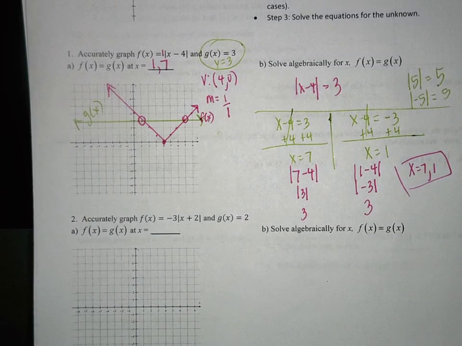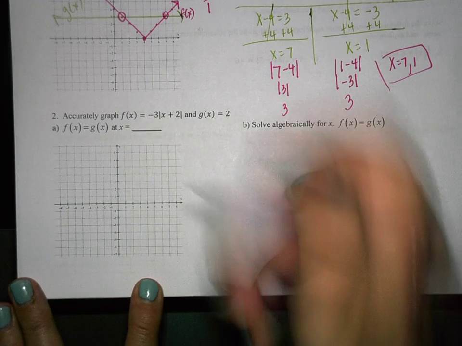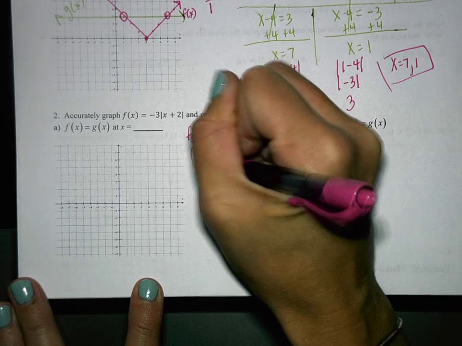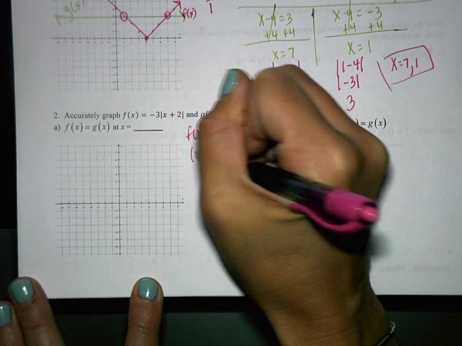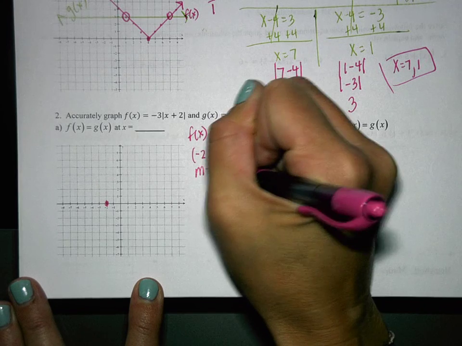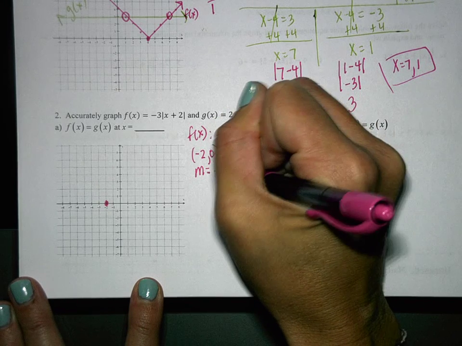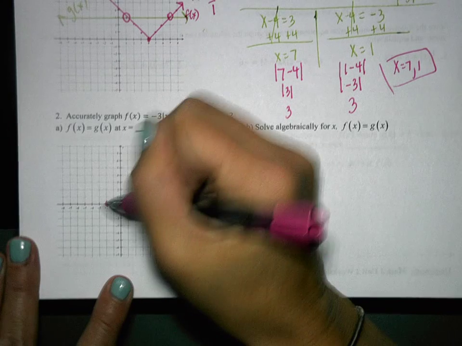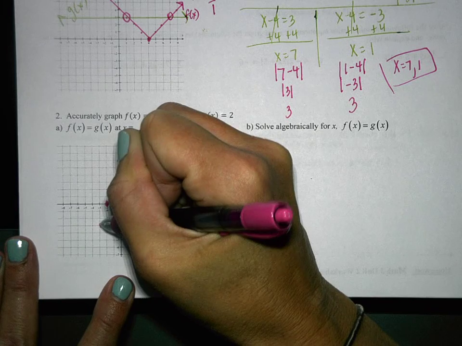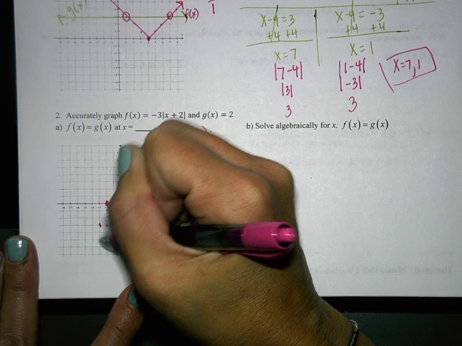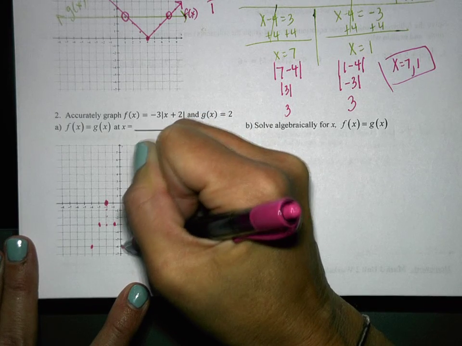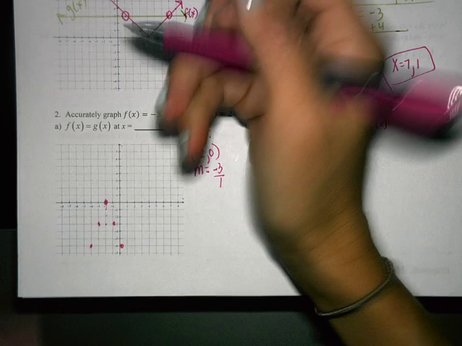Are we ready? Okay. So if we start with our f of x, what is my vertex for that problem? Very good. Negative 2, 0 is correct. So we go negative 2, up 0. And then what is my slope? Good. Negative 3 over 1. So from this point, I'm going to go negative 3, right 1 and left 1. And then we're going to go negative 3 again. And we're going to go negative 3, left 1 and right 1. Okay. And then I'm going to try to draw a good line again.